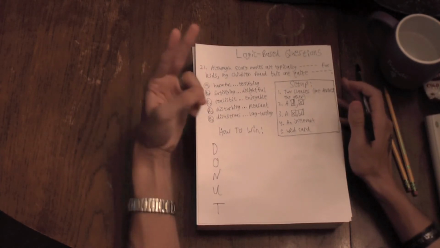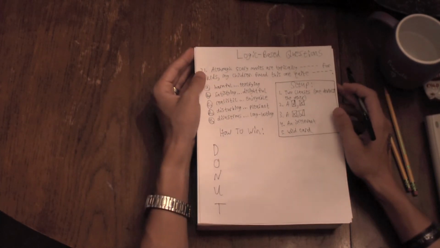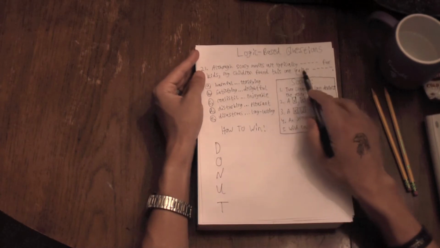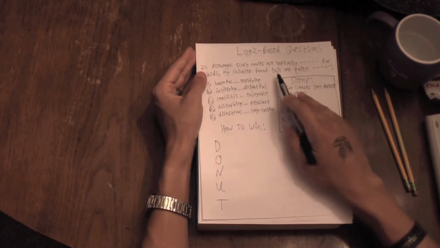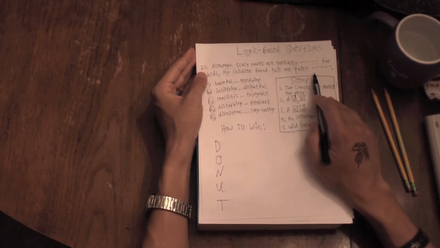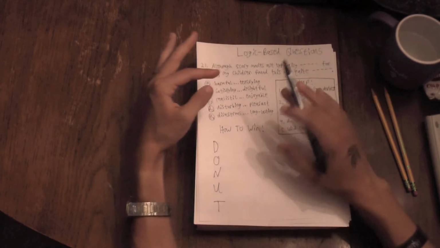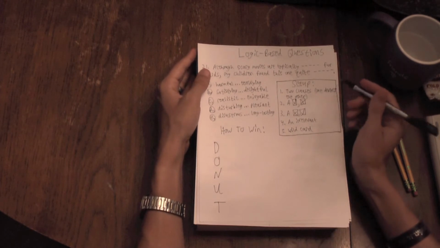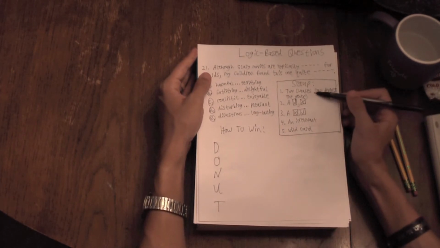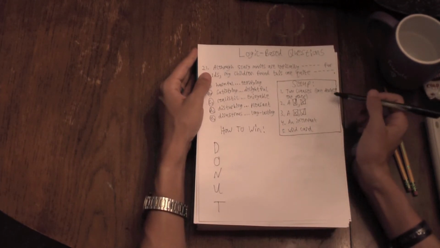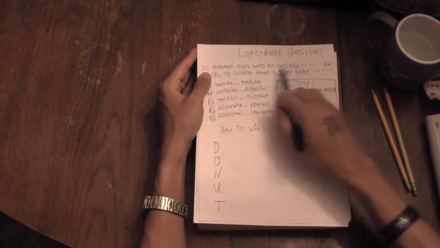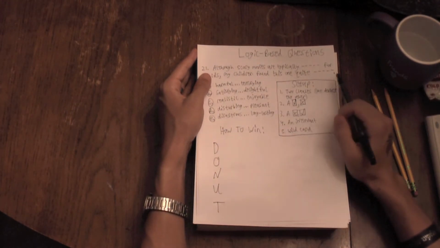This is an example of a two-blank logic-based question. "Although scary movies are typically blank for kids, my children found this one quite blank." So, the first thing you need to do, I'm going to read the answers to you in a sec. Here's the setup of most of these questions. Once again, two clauses, one which defines the other. You have, although they are this, my children found it this.